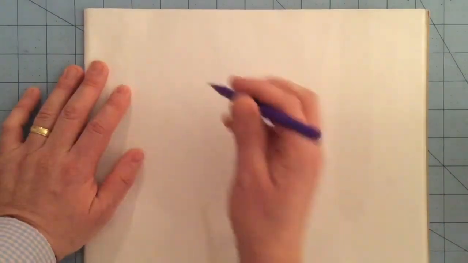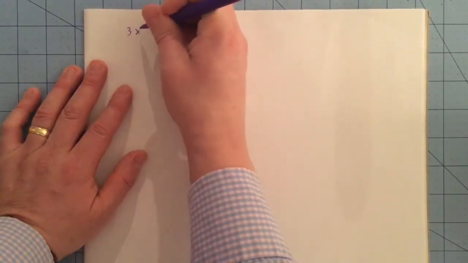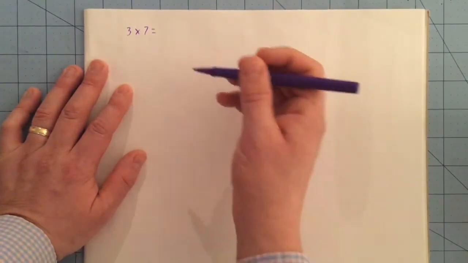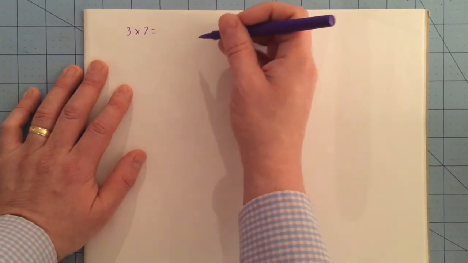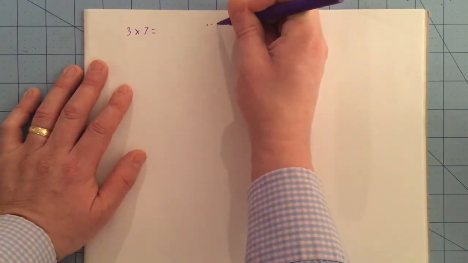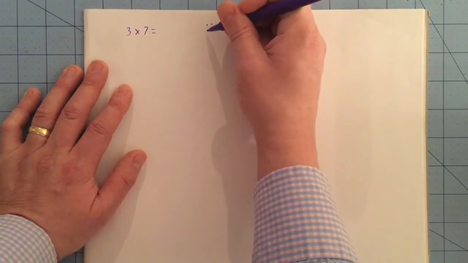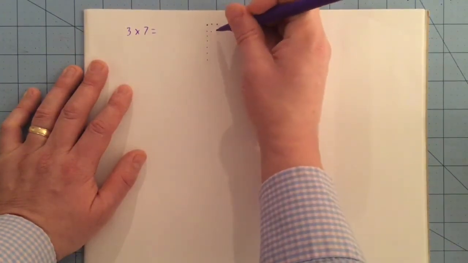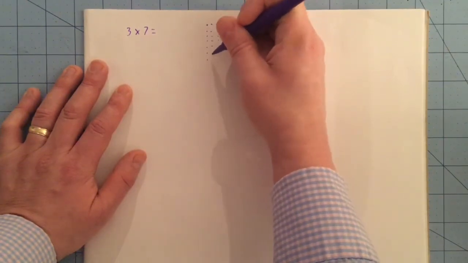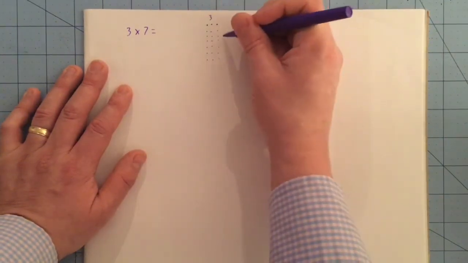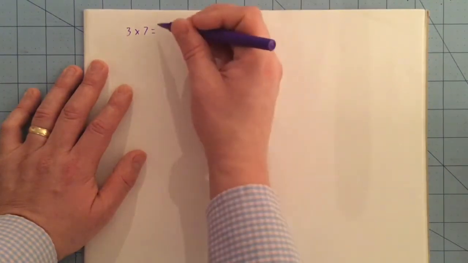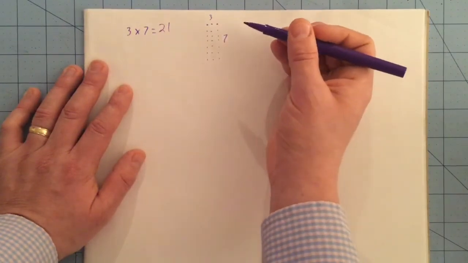So I'm going to give you some equations. I'm going to give you this one as an example. We're going to go 3 times 7, okay? So for us to do this, I'm going to need to solve it. I'm going to make an array. 1, 2, 3. 1, 2, 3, 4, 5, 6, 7. If I fill those dots in, I have created an array. It is a 3 by 7 array. There's a total of 3, 4, 5, 6, 7, 8, 9, 10. There's 21.